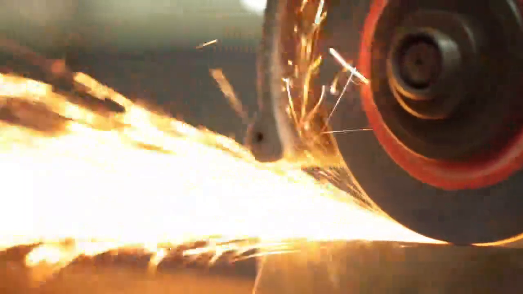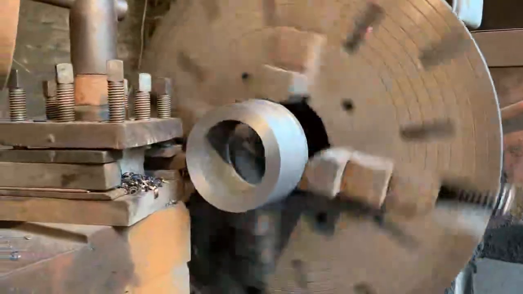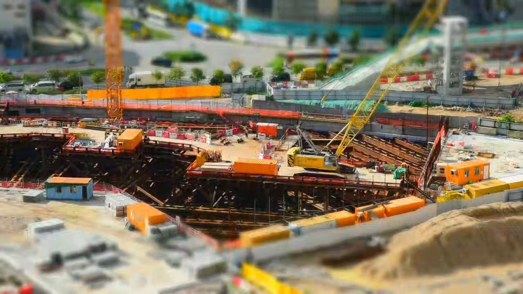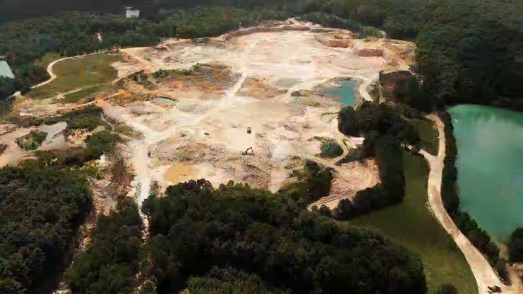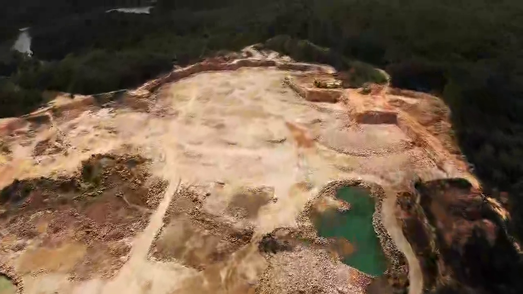Metals are the foundation of progress: strong, versatile, and essential. Today, we'll uncover the science behind these remarkable materials and their impact on our world. Let's dive in and discover how metals born deep within the earth shape our technology, drive innovation, and connect us to a more sustainable future.